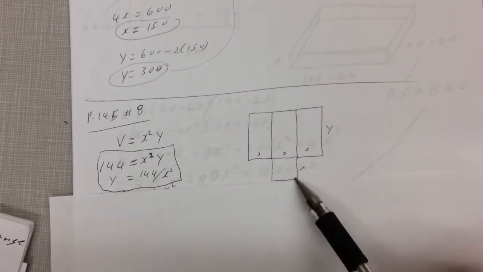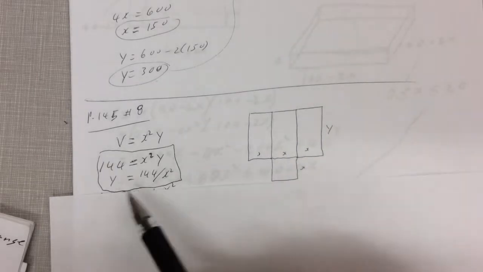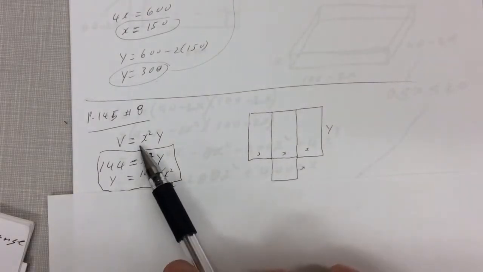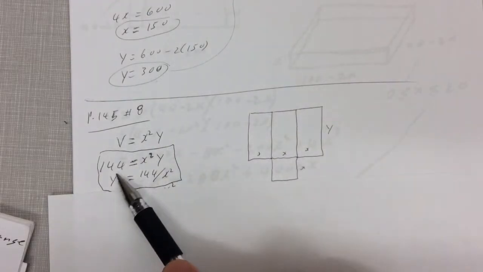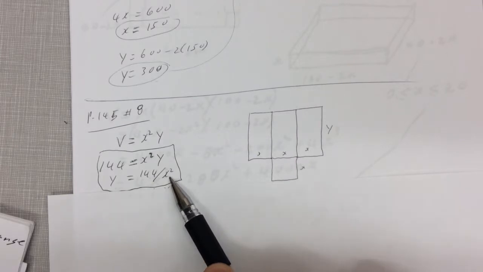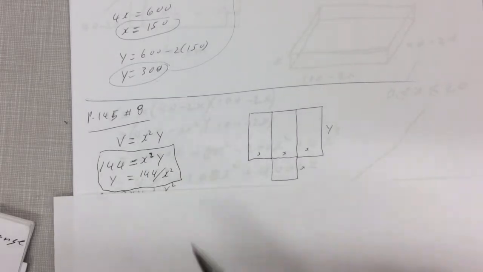So this is x by x, and these three are all x by y. But the volume is going to be length times width times height, which is x squared y. Volume is 144, and you can relate these two variables by saying y equals 144 over x squared, or you could say x squared equals 144 over y.